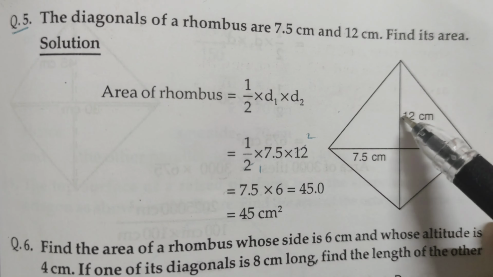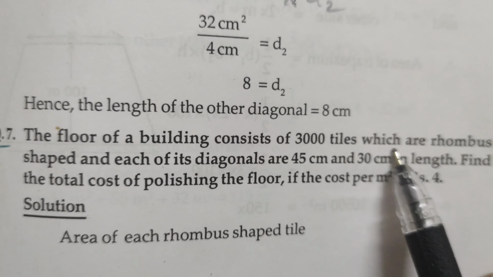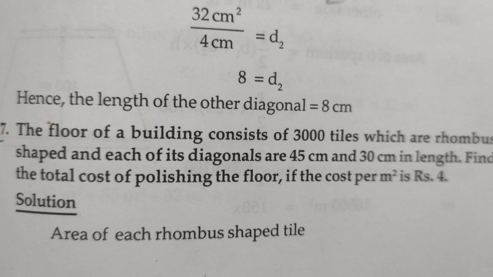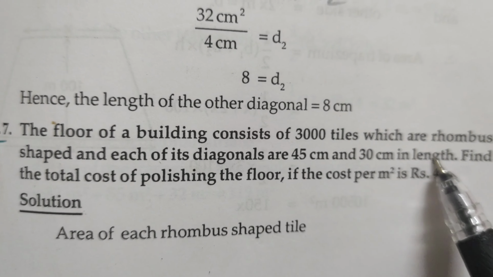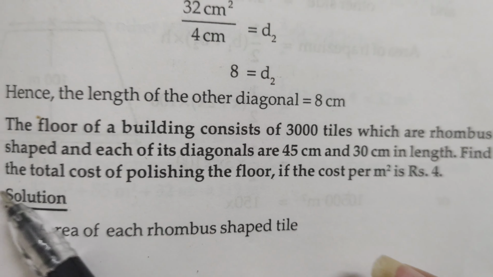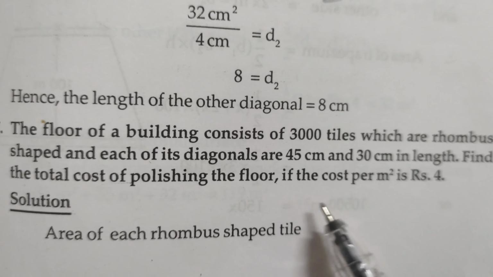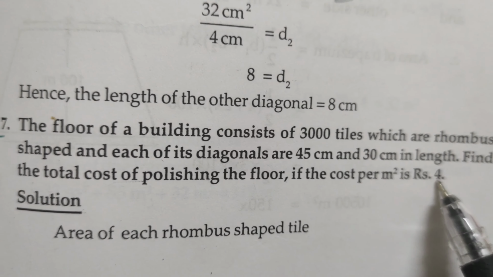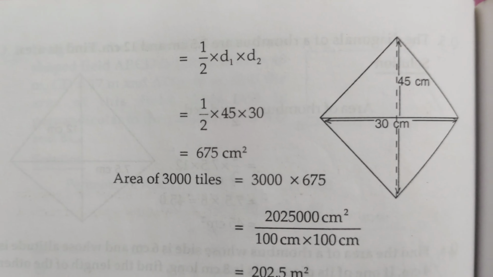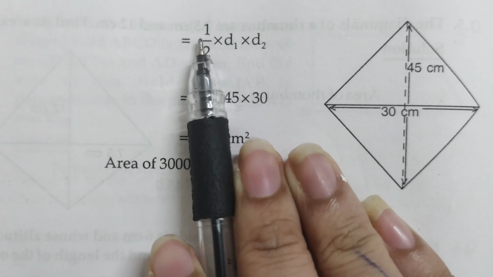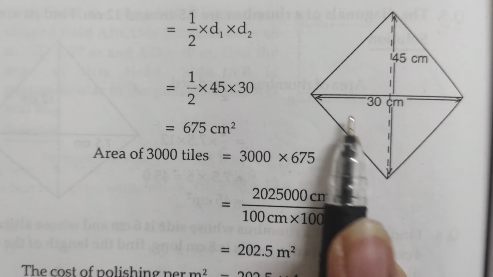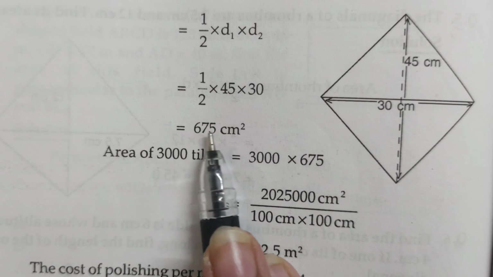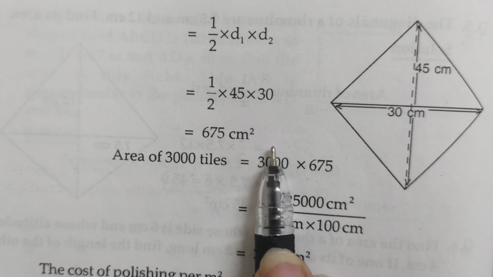Question 6. The floor of a building consists of 3000 tiles which are rhombus shaped and each of its diagonals are 45 centimeter and 30 centimeter in length. Find the total cost of polishing the floor, if the cost per meter square is rupees 4. So area of rhombus is equal to half into diagonal 1 into diagonal 2, half into 45 centimeter into 30 centimeter is equal to 675 centimeter square.